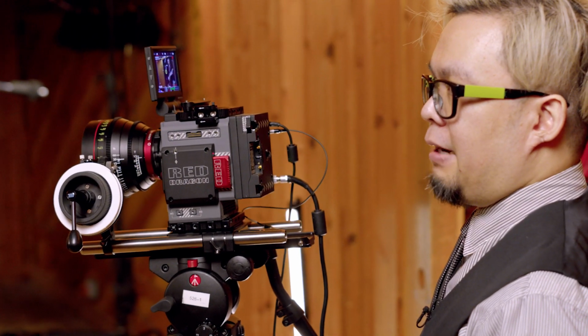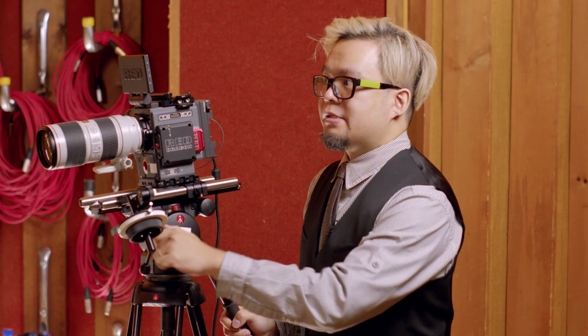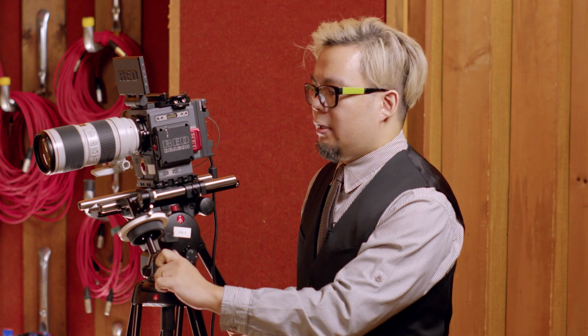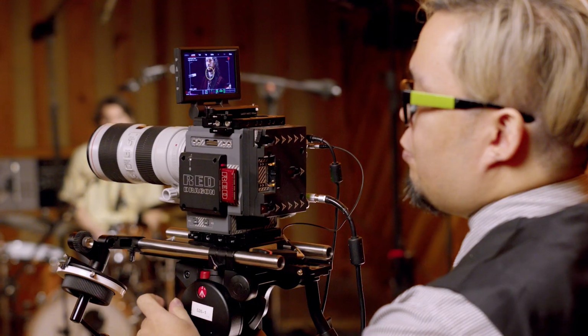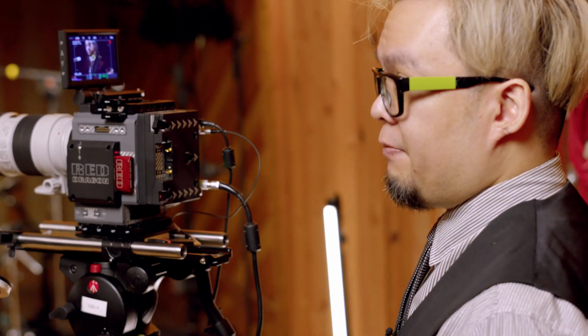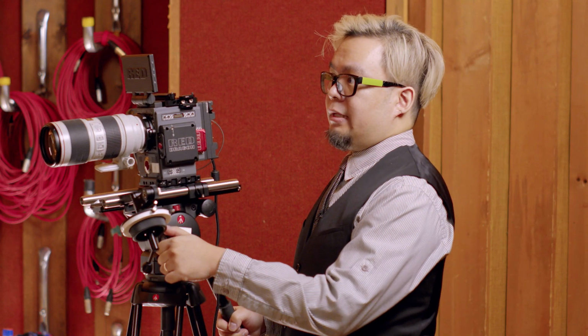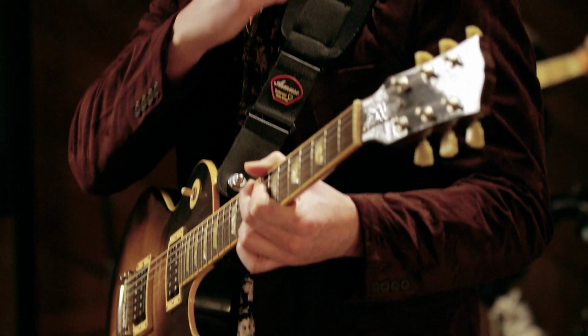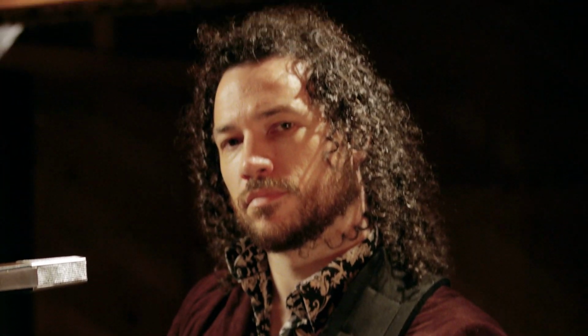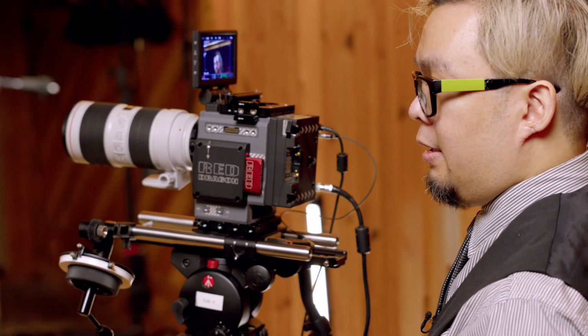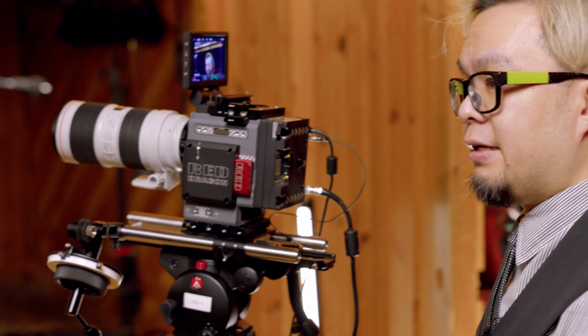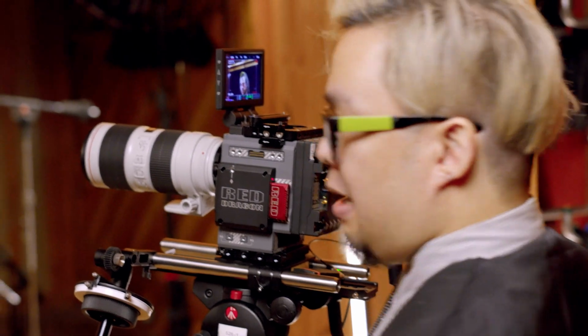Next, we're gonna talk about tilt. Tilt is up and down. For tilting, the reason why we use it is pretty similar to the pan. We want to add motions to the video to get more dynamics, and also we can use that to reveal something. Let's say we start off seeing just the guitar, and I can tilt up slowly to reveal the face of the singer. And you can use that to reveal anything. It can be a character, it can be an object, you can reveal some important thing.